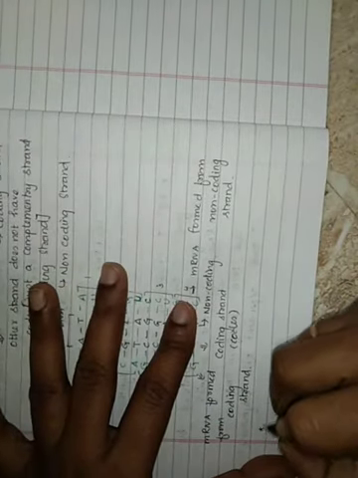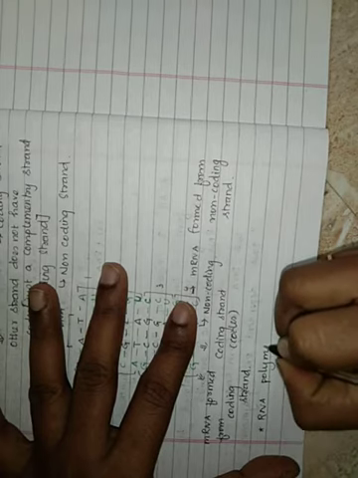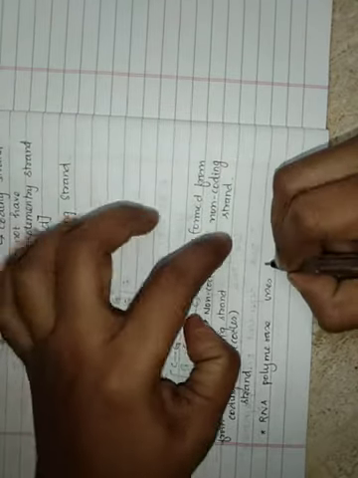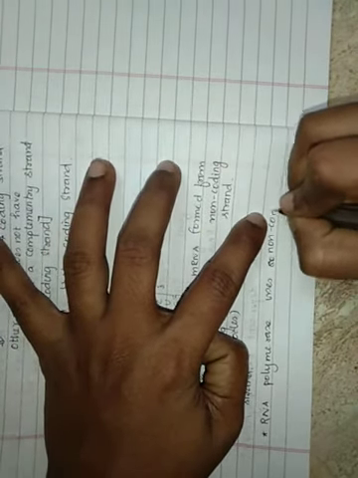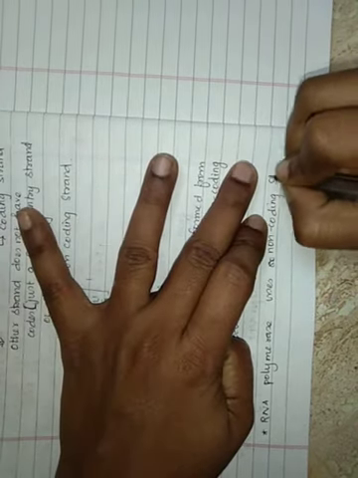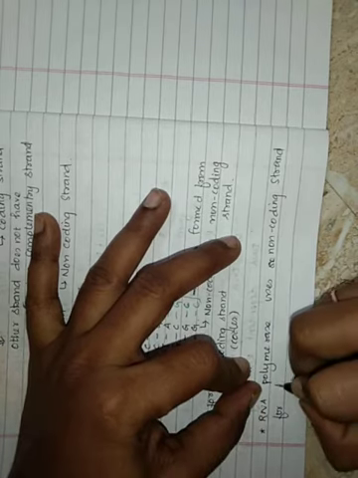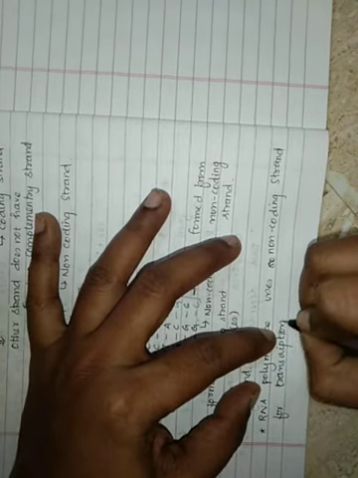So which strand of DNA is to be used? RNA polymerase uses the non-coding strand for transcription, that is, mRNA formation.